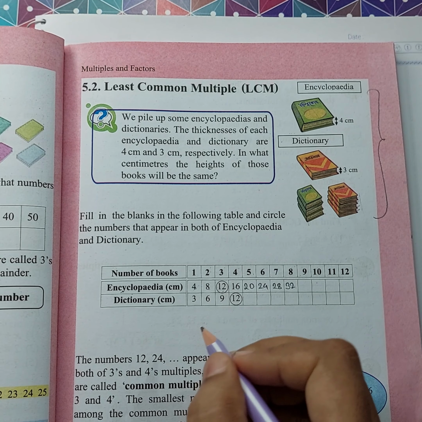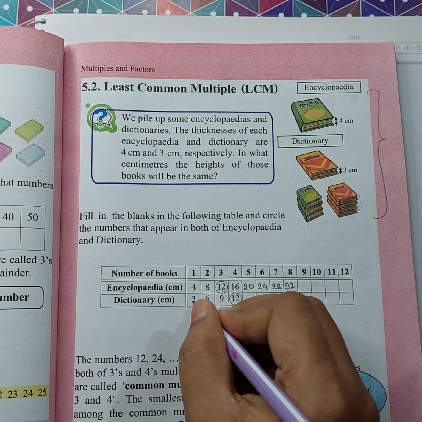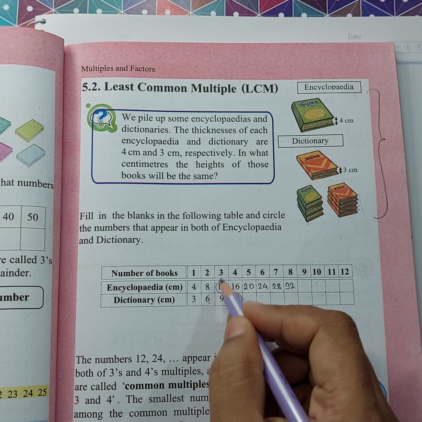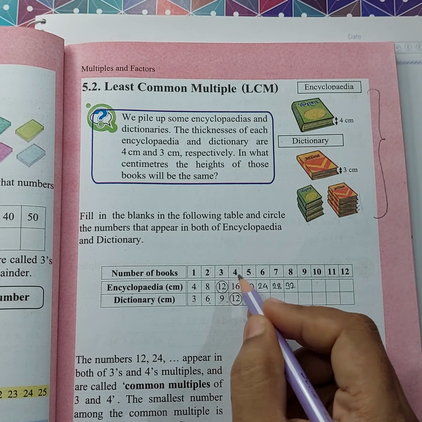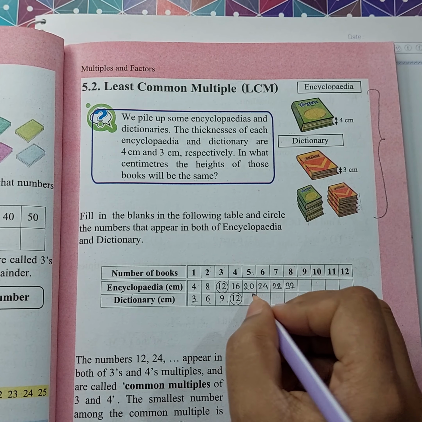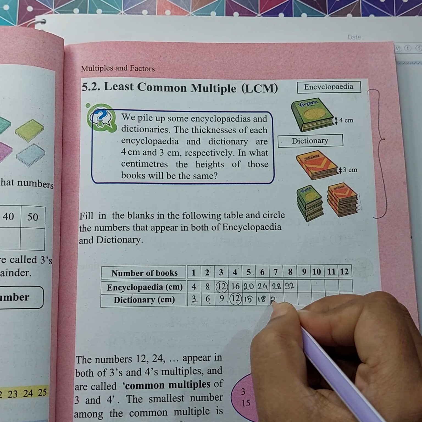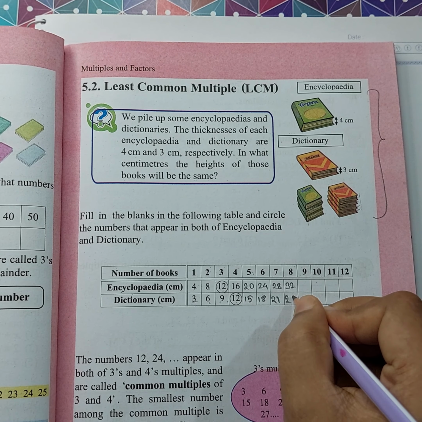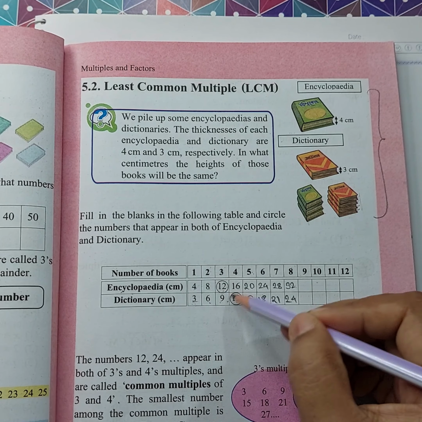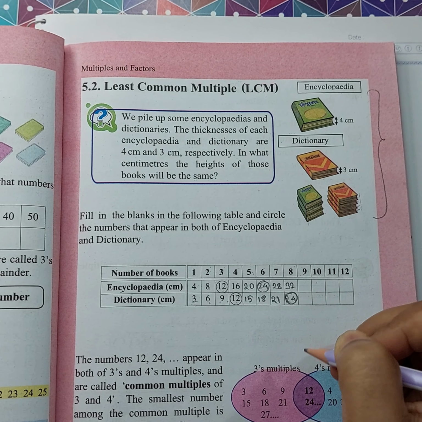Exactly the same goes for the 3 centimeter book. As you can see, 1 book will have 3 centimeters, 2 books will have 3 plus 3, 6, or you can say 3 twos are 6, and 3 books will have 9, 3 threes are 9, 4 books will have 4 threes are 12, then 5 threes are 15, then 18, then 21, and then 24. Can you see? They have marked 12 with a circle. We have to mark another number here, another circle.